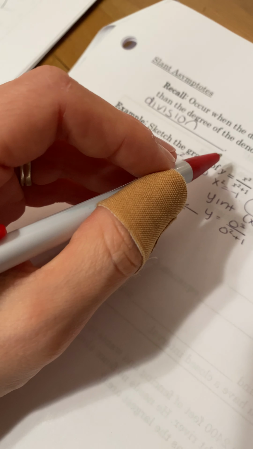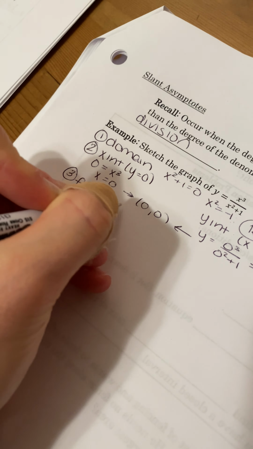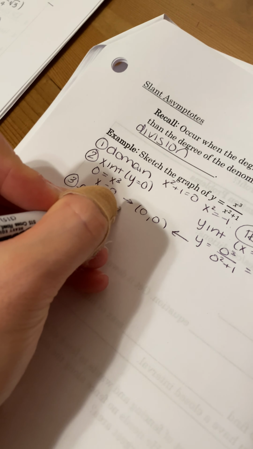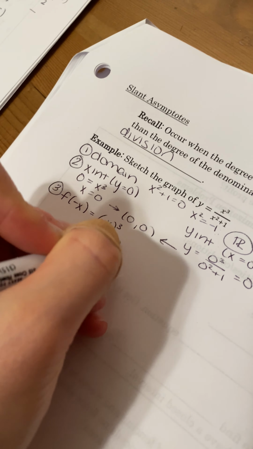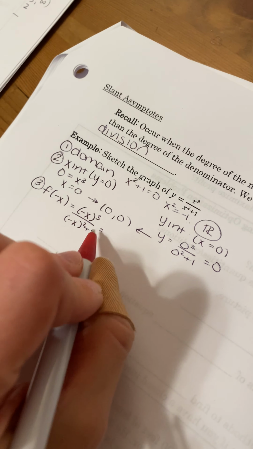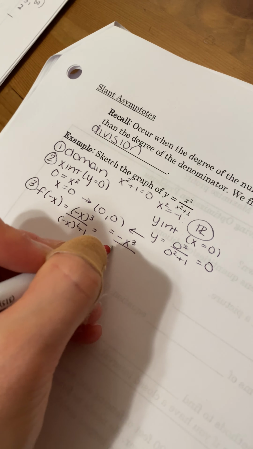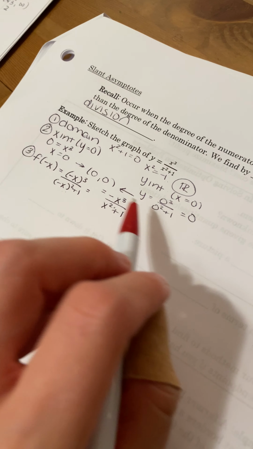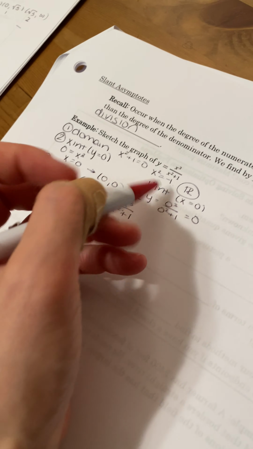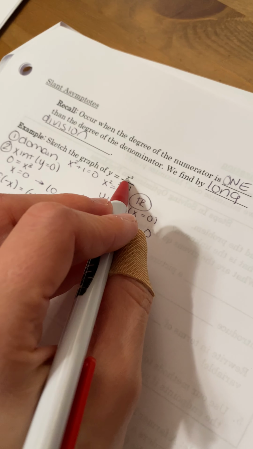Third thing we talked about is going to be symmetry. So we have f of negative x is equal to, and what we want to do is plug in and see what we get. So we get negative x cubed over negative x squared plus 1. Now when I cube a negative, I just get that thing back. So it's going to look like negative x cubed over, and negative x squared plus 1 just becomes positive x squared, right? Squaring something becomes positive. This is the same thing as negative f of x.